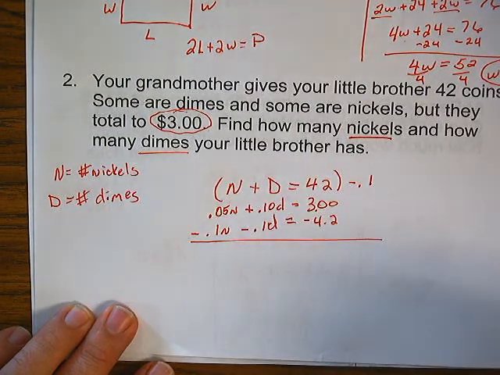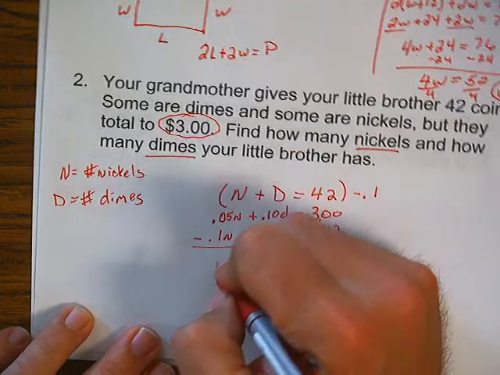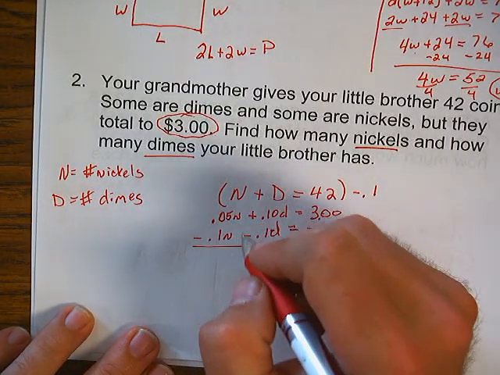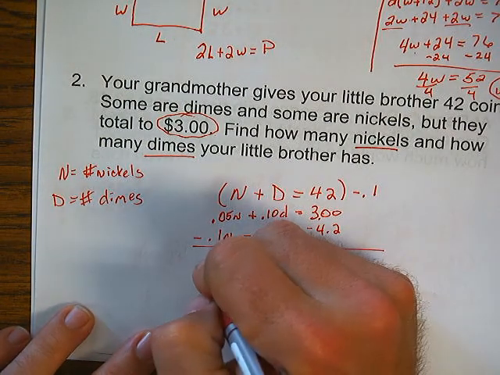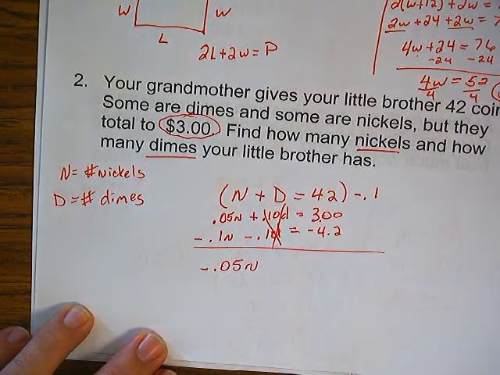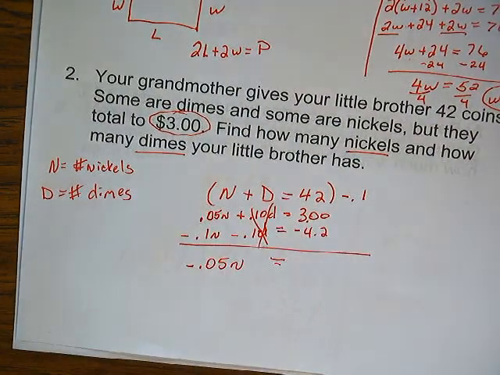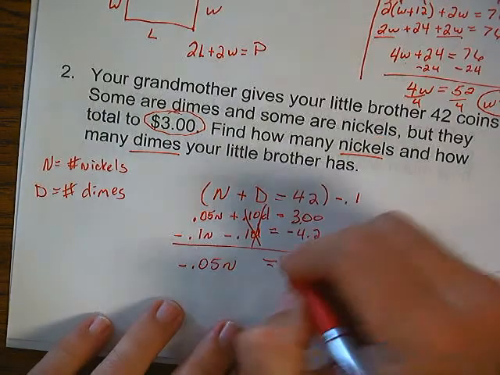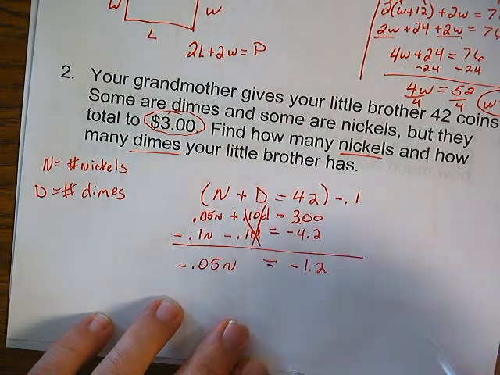Okay, we eliminate by adding. We add this negative 0.05 plus a negative 0.1, that's negative 0.05 N. The D's are gone, they're eliminated, equals negative 1.2.